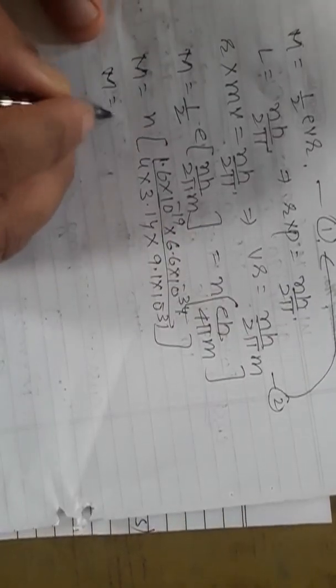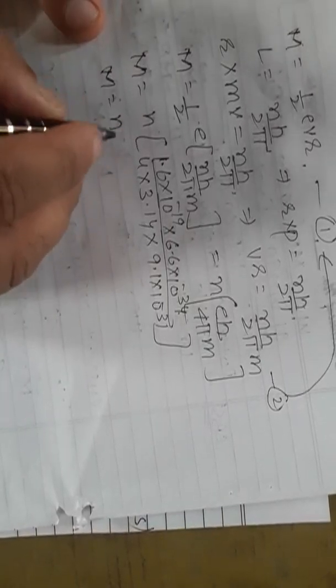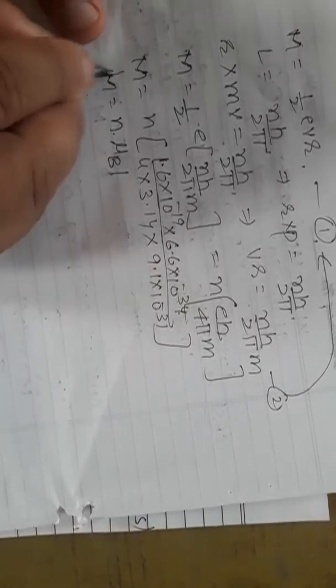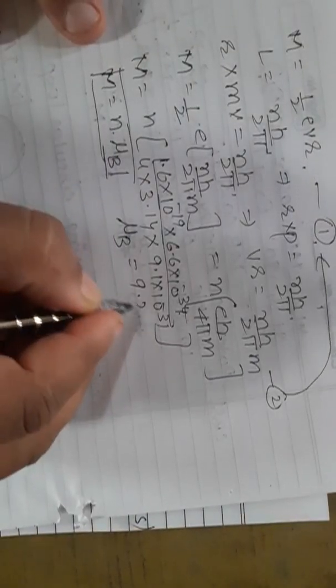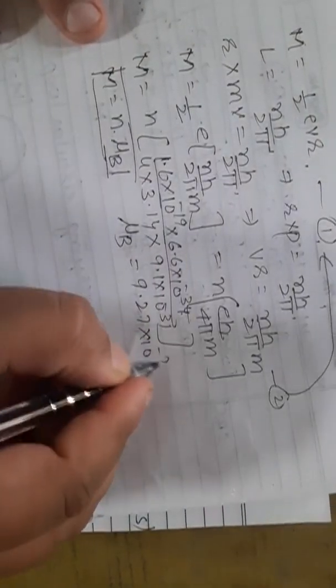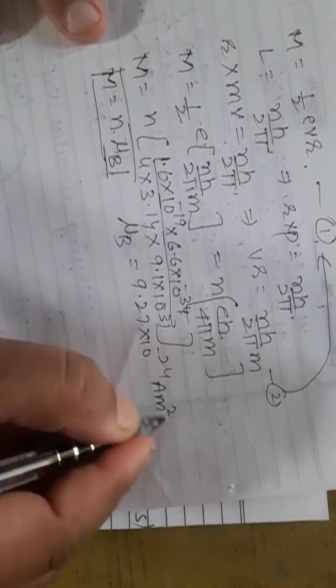So all these values are constant, and this constant is called Bohr magneton. This constant, after solving with the help of a calculator, I am writing as mu b, where the mu b value is 9.27 times 10 to the power minus 24 ampere into meter square.